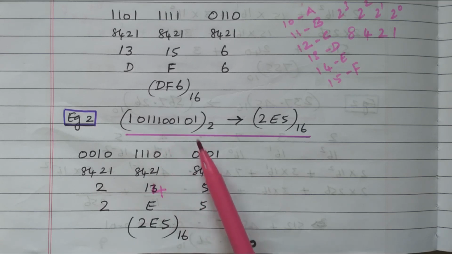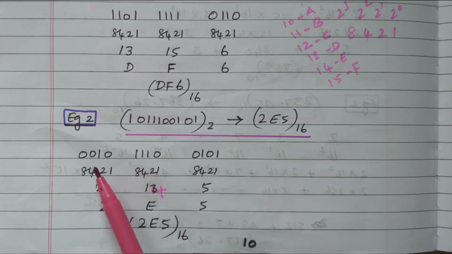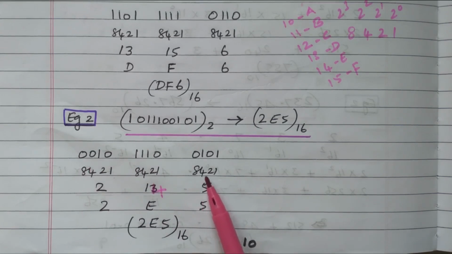So how are we doing this? The given binary number is grouped into 4 digits starting from LSB. If digits are short, add 0. Then write the weightage 8421. According to the digit, add the corresponding weights. 1 and 3 available means 1 plus 4, 5. The second and fourth, 2 and 8, are 0, so it becomes 0. Here first 3 digits available, so 8 plus 4, 12, 12 plus 2, 14. Like that we need to do. Then we combine this. This is the equivalent hexadecimal number.